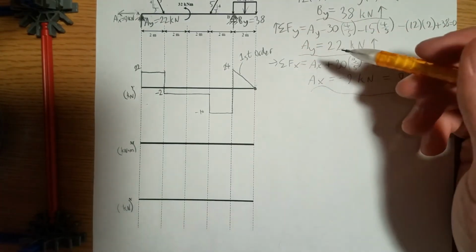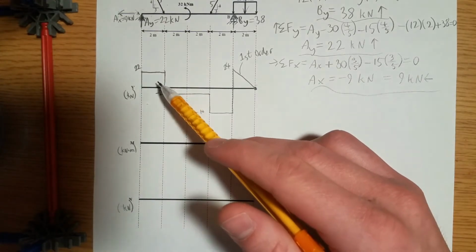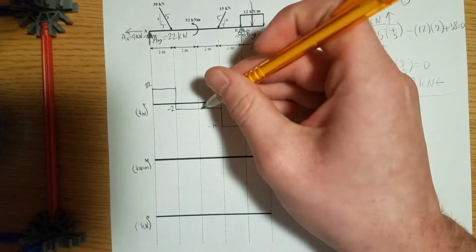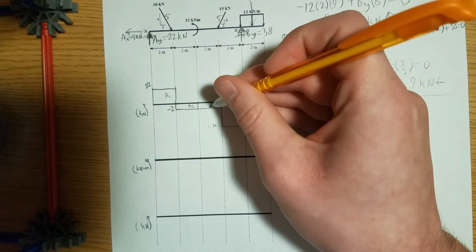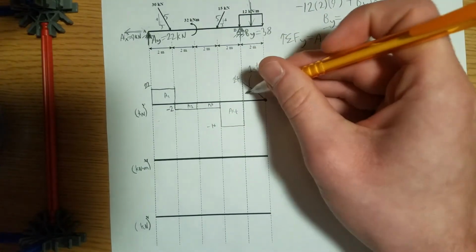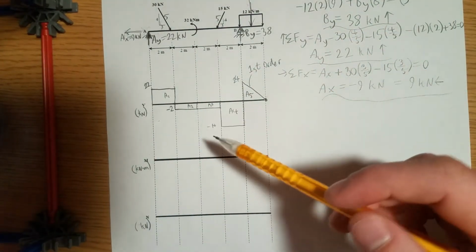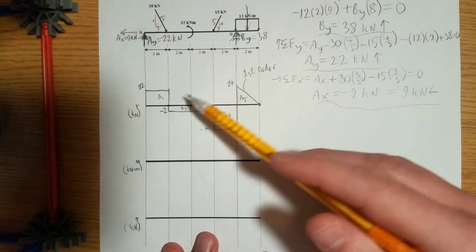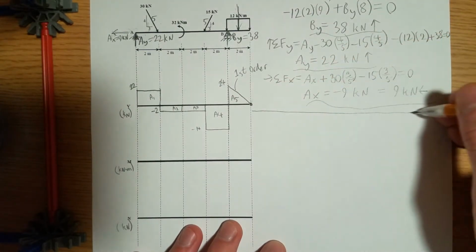Well, now we need to find what our moments are. In order to find our moments, we need to use information from our shear diagram. So we need to split this off into multiple areas. We've got area 1 here, area 2, area 3, area 4, and lastly area 5. These areas will show how the moment is changing, in a similar way to how the distributed load showed how the shear was changing. Well, we're going to have to go off to the side here and calculate what these are.